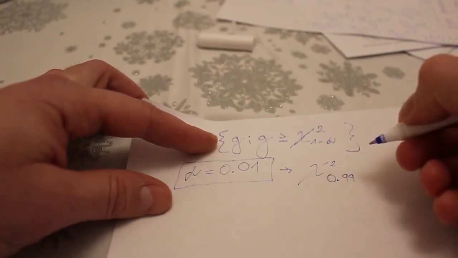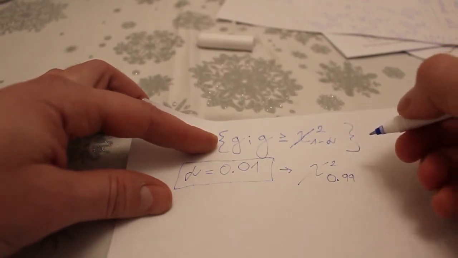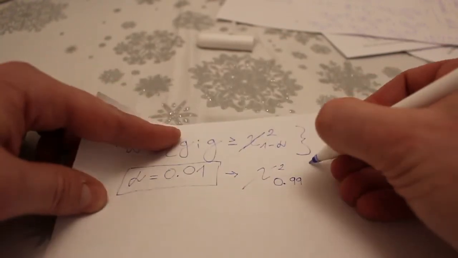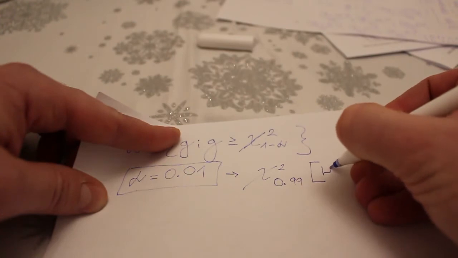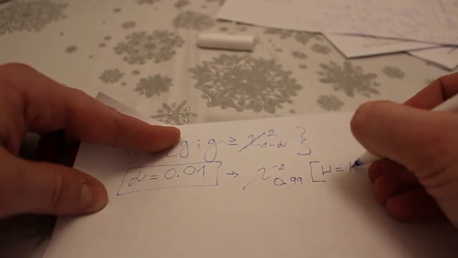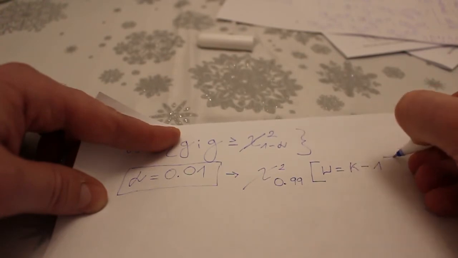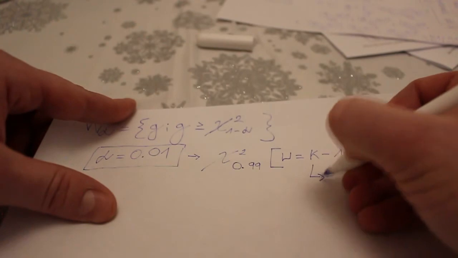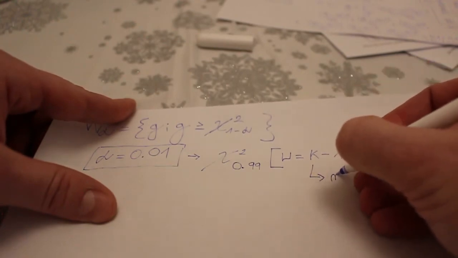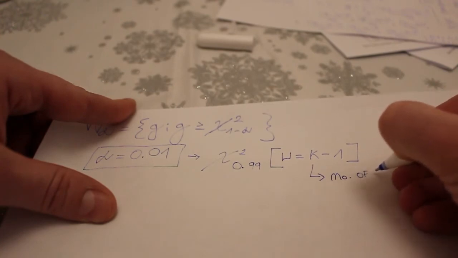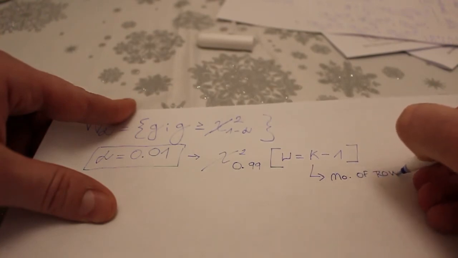0.99. We must find the 99% quantile of the chi square distribution with degrees of freedom, ni, and this degrees of freedom is calculated like k minus 1. If you want to know what is k, in our situation is number of rows.